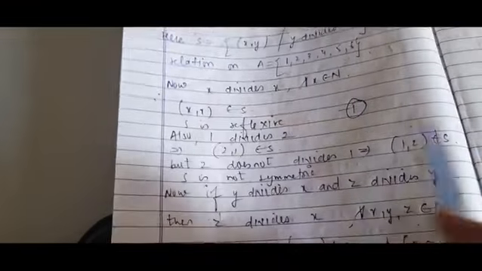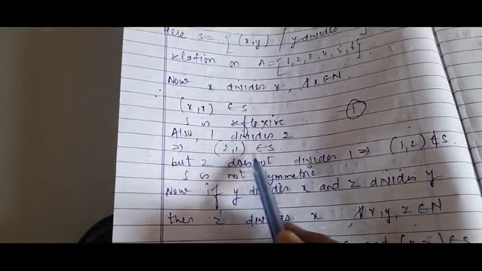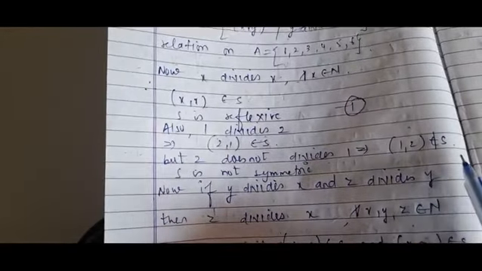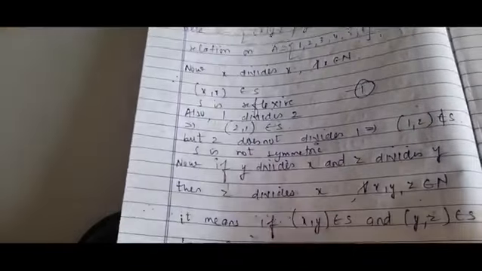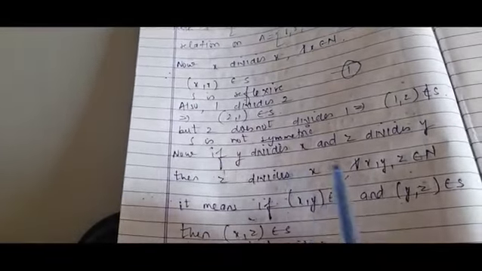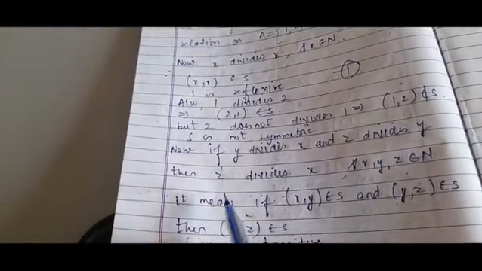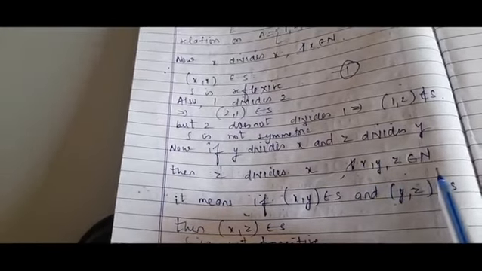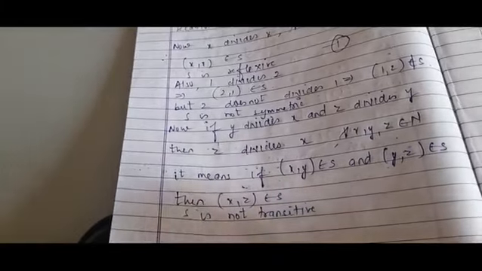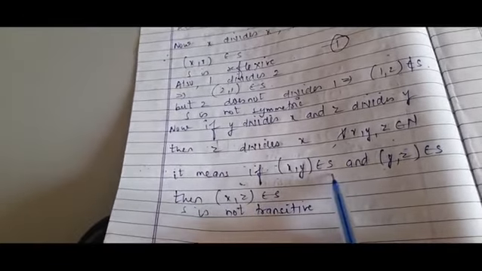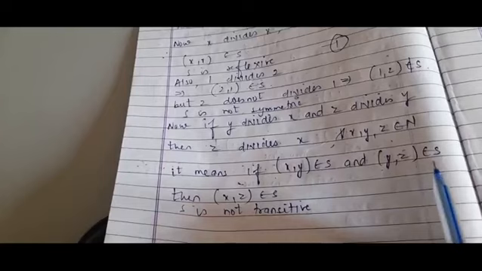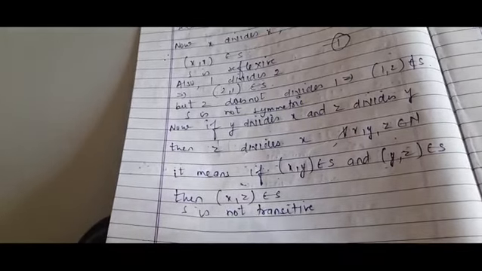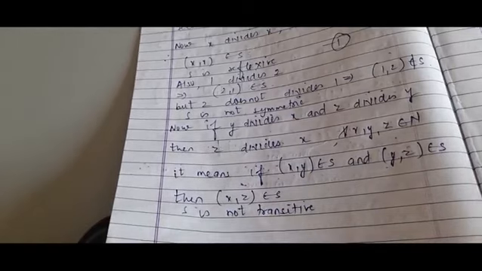Now 1 divides 2, that implies (2,1) belongs to S, but 2 does not divide 1, so (1,2) does not belong to S, therefore it is not symmetric. Now if y divides x and z divides y, then z divides x. For every x, y and z in the natural numbers, if (x, y) belongs to the relation and (y, z) belongs to the relation, then (x, z) belongs to S, but this is not true, therefore it is not transitive.